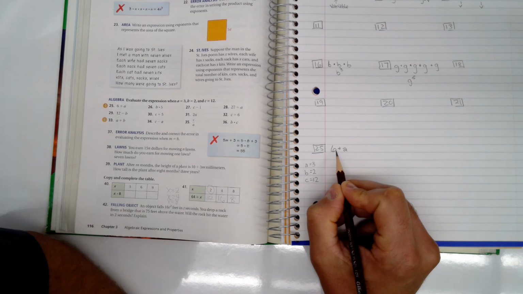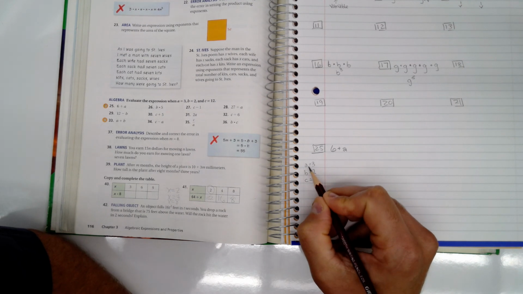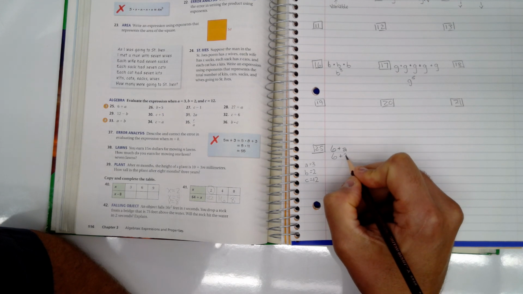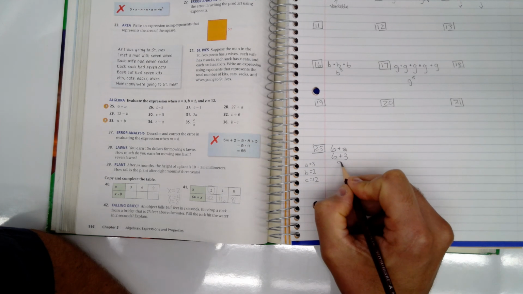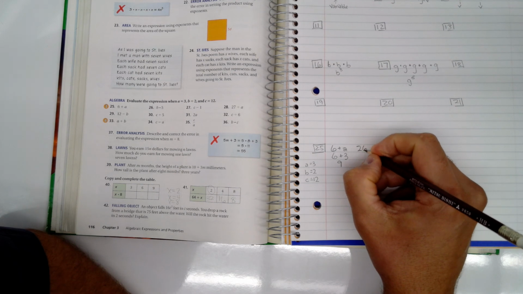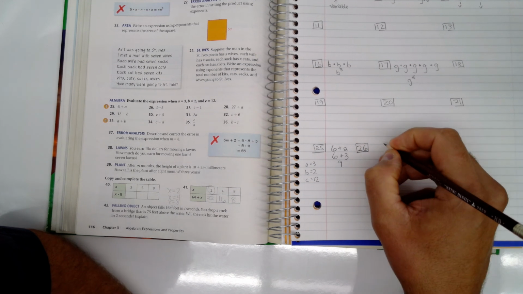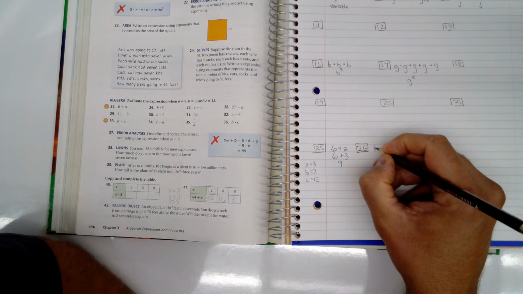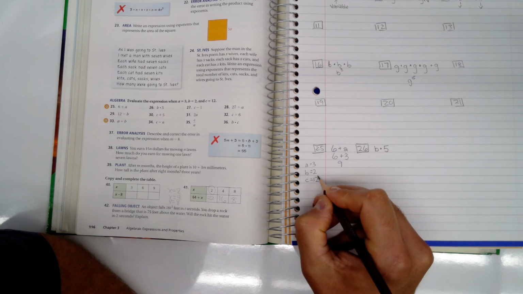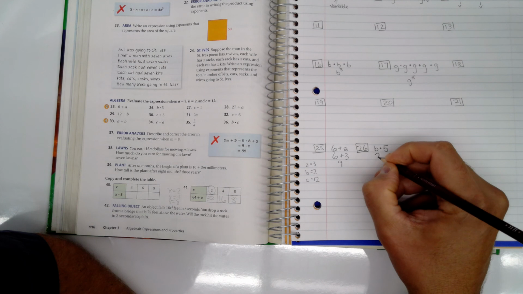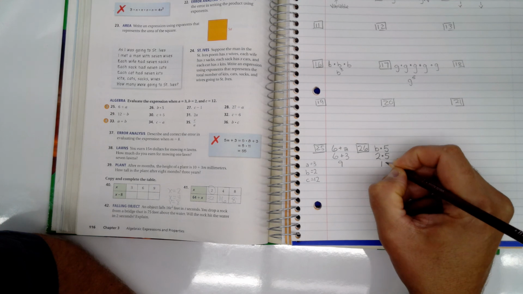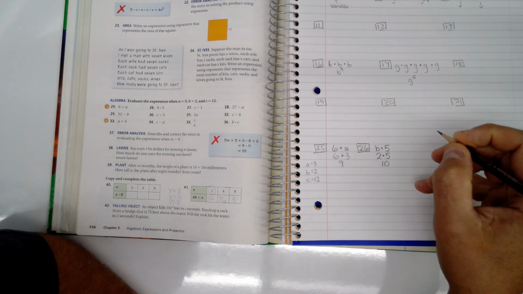Now, they've given me this problem, 6 plus a. They've given me the value of a. So now I'm going to rewrite the problem. 6 plus 3. 6 plus 3 is 9. 9 is my answer. Number 26 looks like this. B times 5. Okay, b is equal to 2, so I'm going to rewrite this. 2 times 5. 2 times 5 is 10. Easy solutions. These are not difficult.